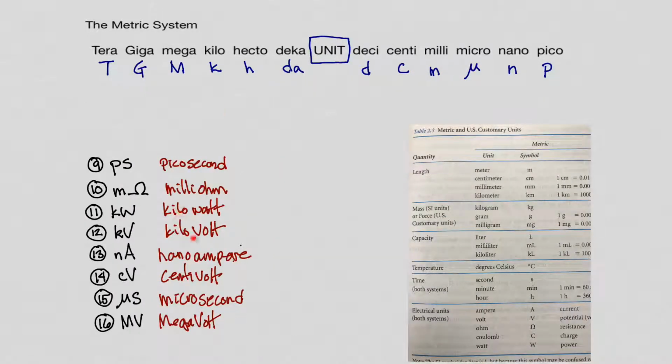So let me move all this stuff around, because what we want to do now is see exactly what does this mean in terms of the basic unit. So what is a picosecond in terms of a second? What is a milliohm in terms of an ohm? What's a kilowatt in terms of a watt?